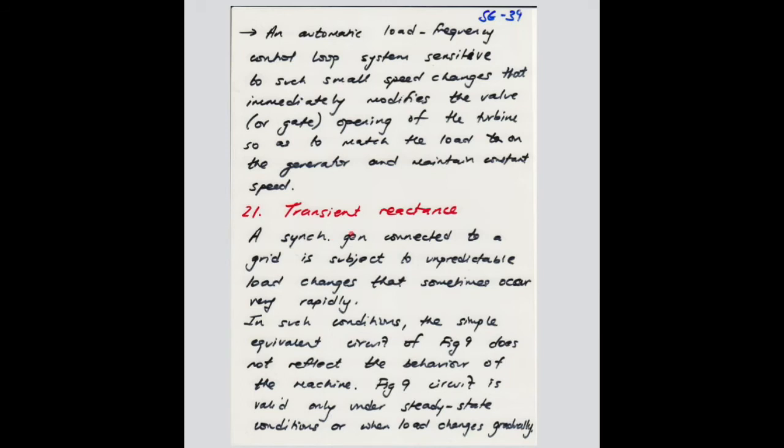So in this section, we're introducing what we call transient reactance. It's very introductory. We won't go into much detail in this section because in Machines 3 we look at this in more detail. So for Machines 2, we will just introduce the basic concept of this transient reactance.